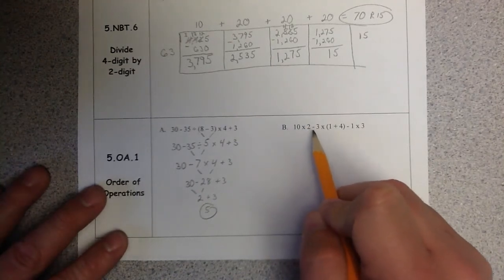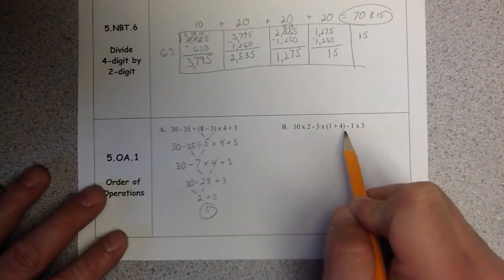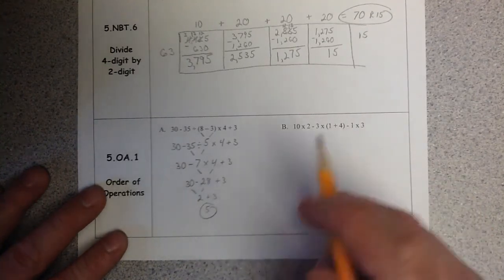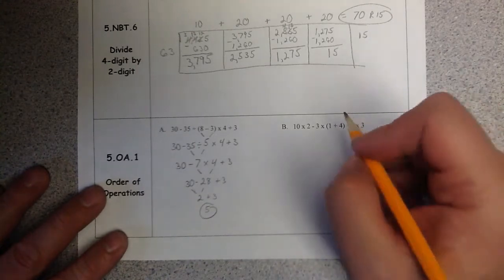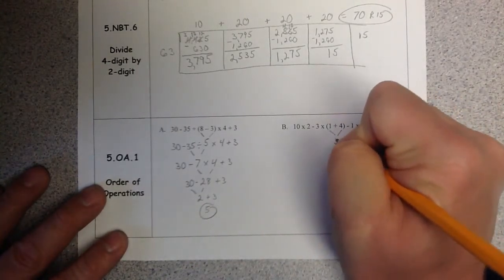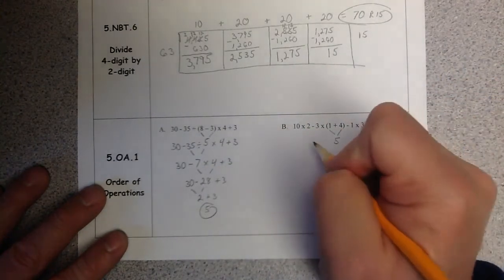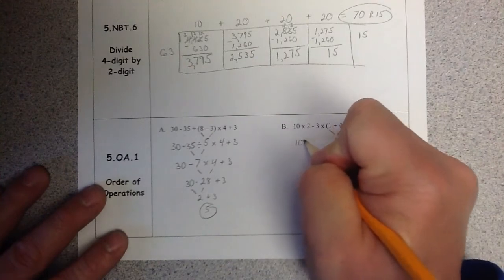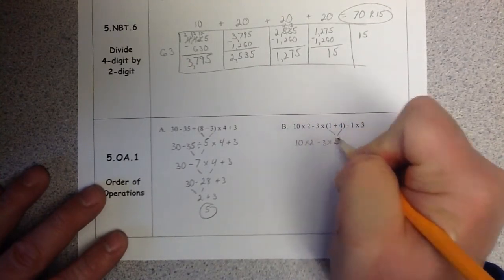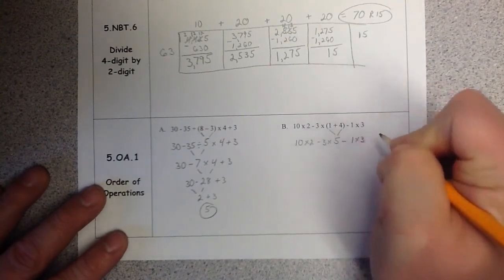10 multiplied by 2 minus 3 times parenthesis 1 plus 4 parenthesis minus 1 multiplied by 3. Okay? So the first thing I need to do is the parentheses. So 1 plus 4 is 5. Now I'm going to rewrite the problem, the parts that I haven't used yet. 10 multiplied by 2 minus 3 multiplied by 5 minus 1 multiplied by 3.